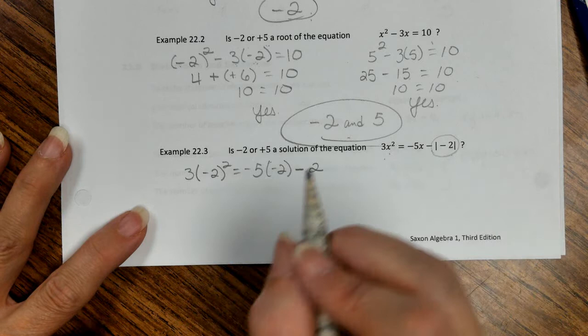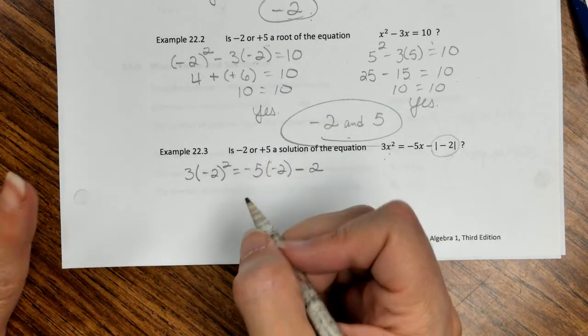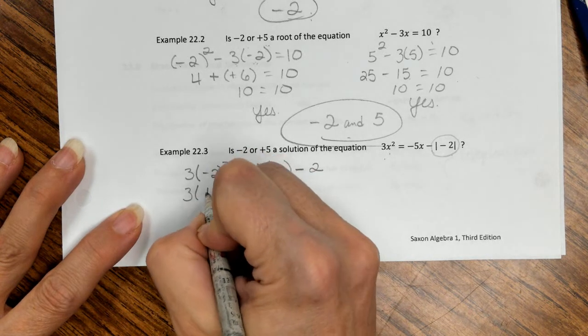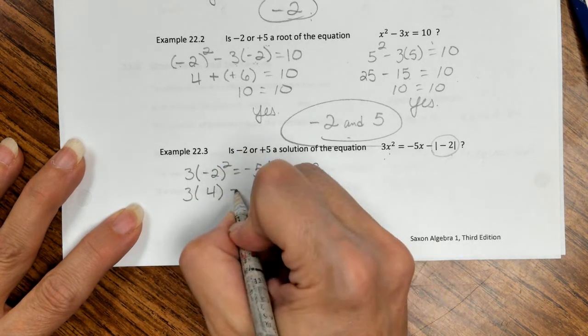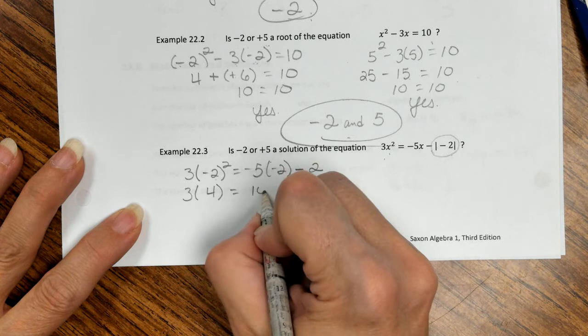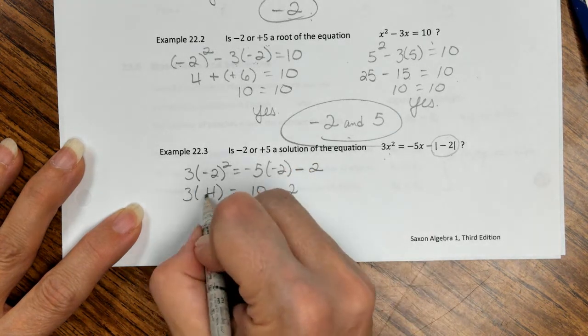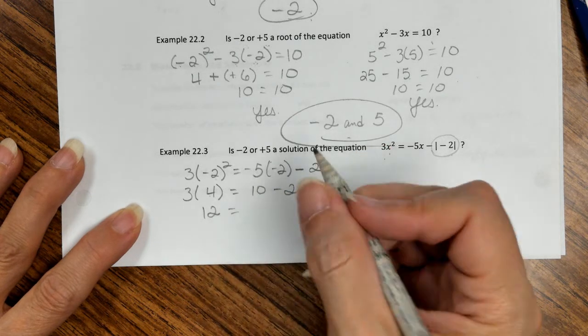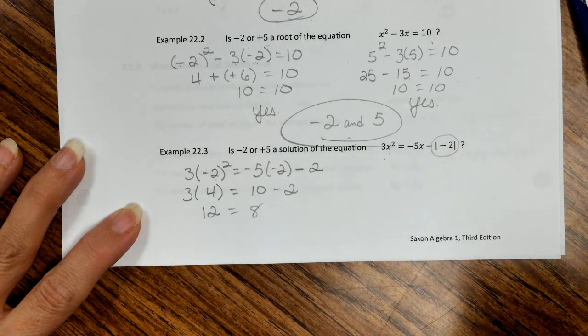All right, so now we simplify. Exponents before multiplying, so 3 times negative 2 times negative 2 is still 4. Okay, negative times a negative is a positive. 3 times 4 is 12. 10 minus 2 is 8. That doesn't work.